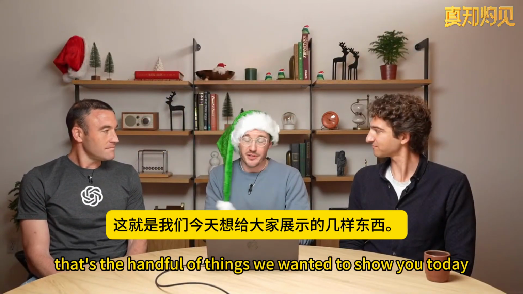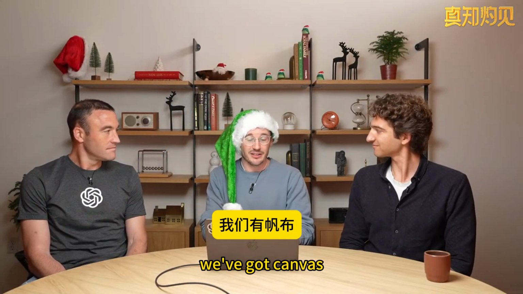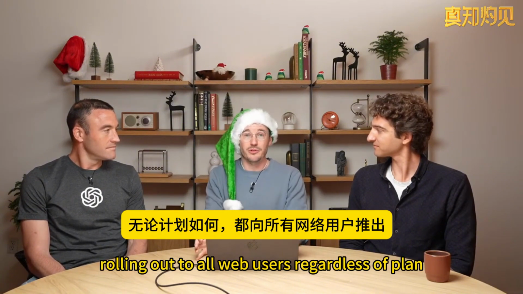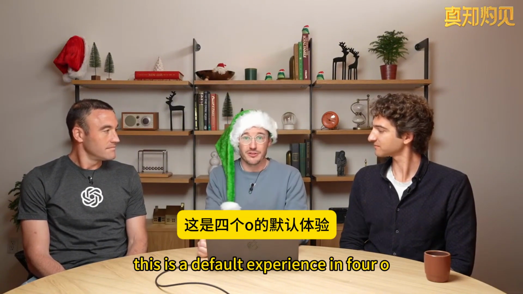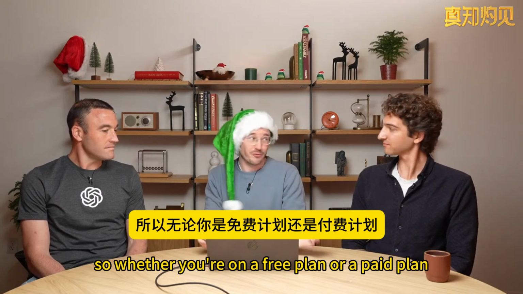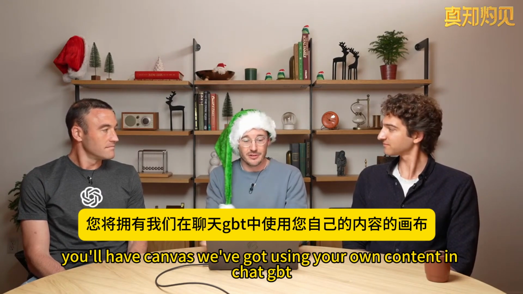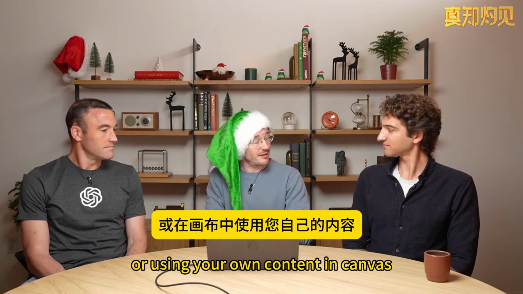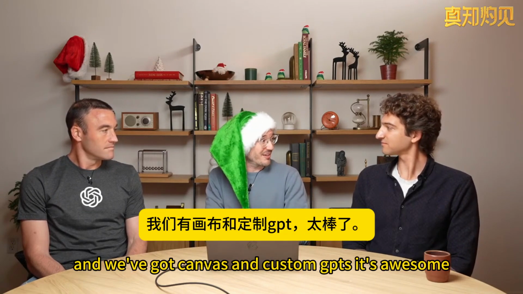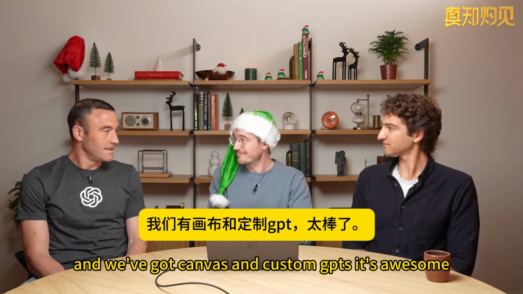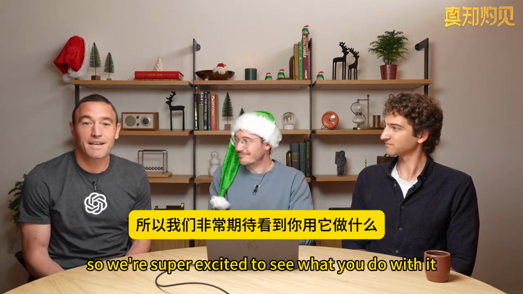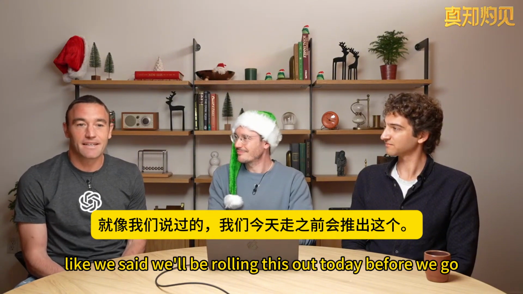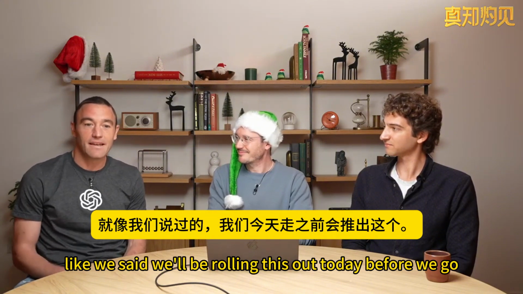That's the handful of things we wanted to show you today. We've got Canvas rolling out to all web users, regardless of plan, as a default experience in 4o. So whether you're on a free plan or a paid plan, you'll have Canvas. We've got using your own content in ChatGPT, or using your own content in Canvas. We've got code execution, and we've got Canvas and custom GPTs. It's awesome. So we're super excited to see what you do with it. Like Lee said, we'll be rolling this out today.